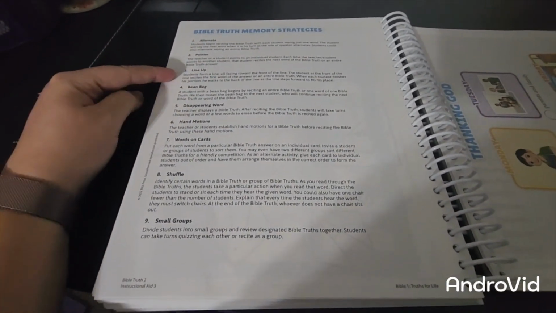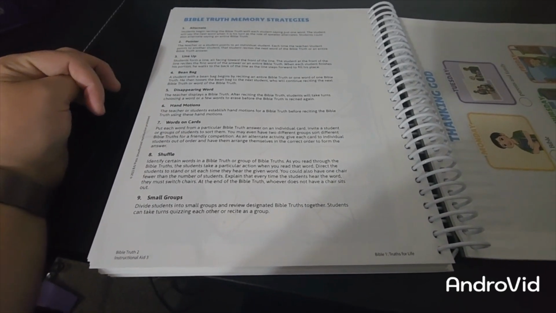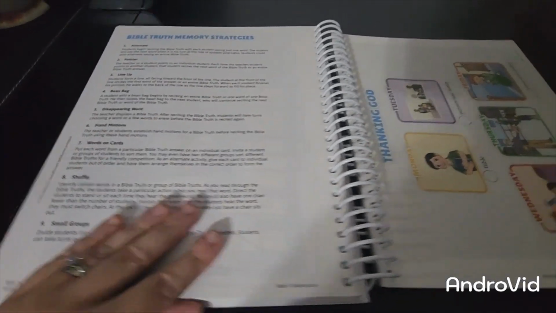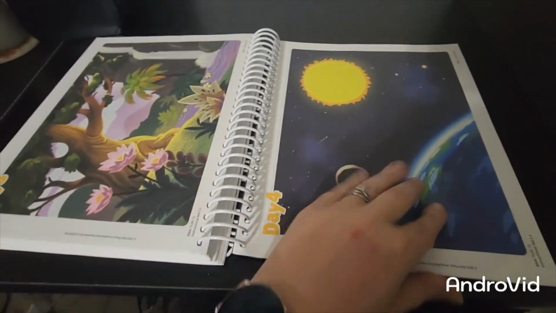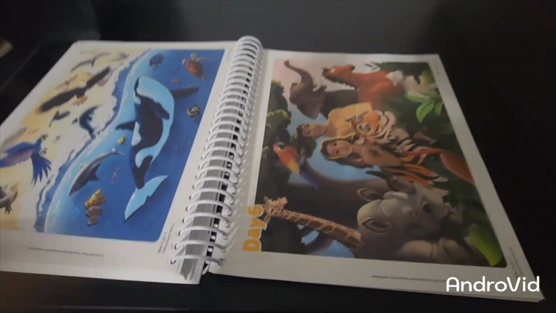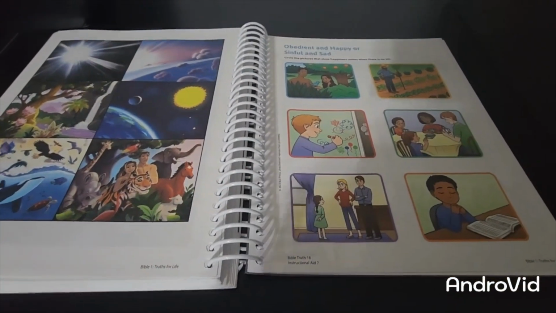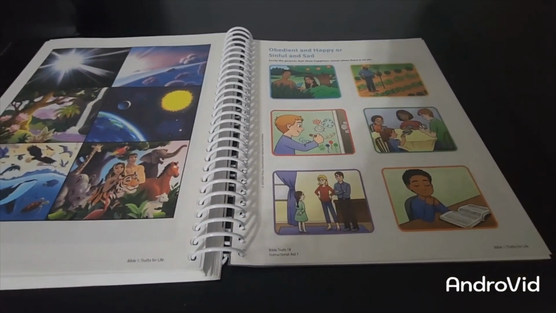So alternate, pointer, line up, beanbag, disappearing word, hand motions, words on cards, shuffle, and small groups. Again, if you have a learner who is very visual, these will come in handy, and BJU Press has done a wonderful job with these.